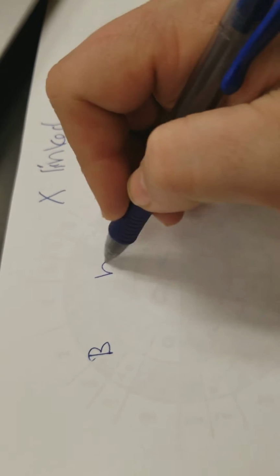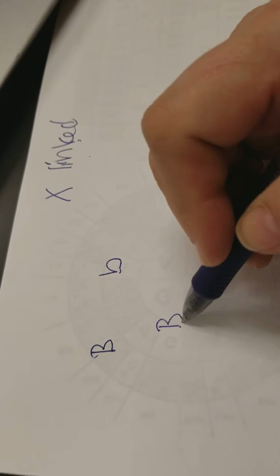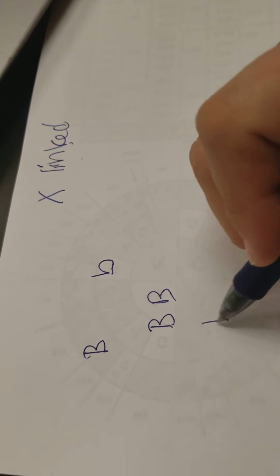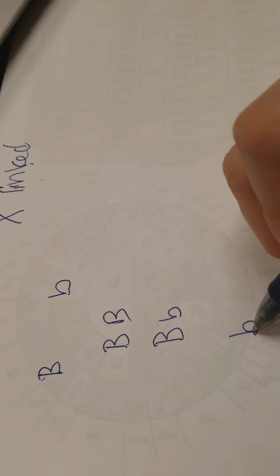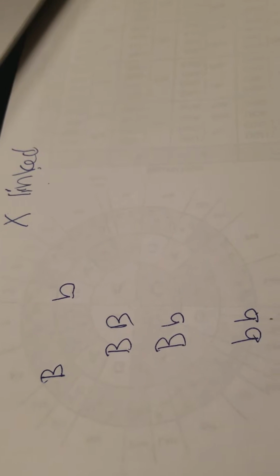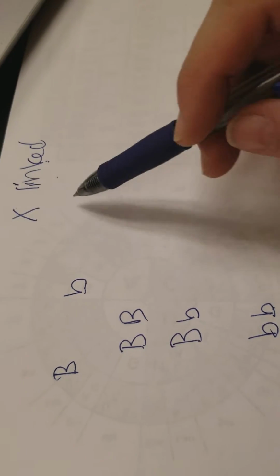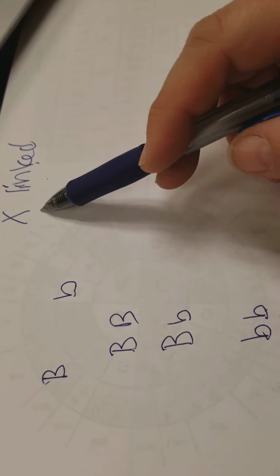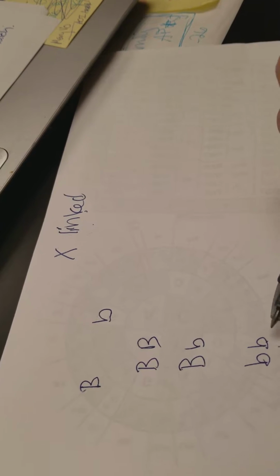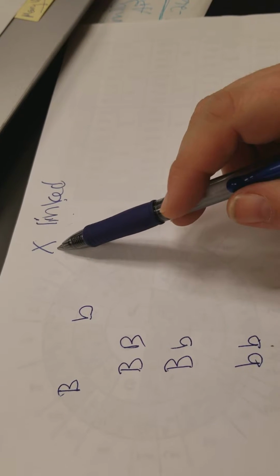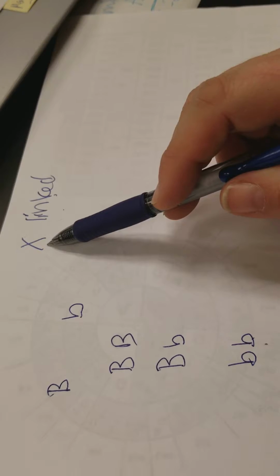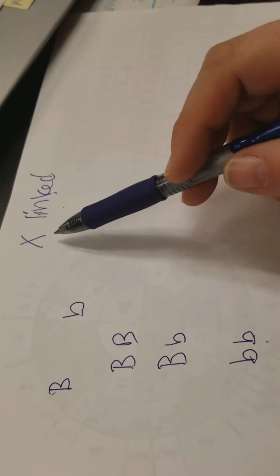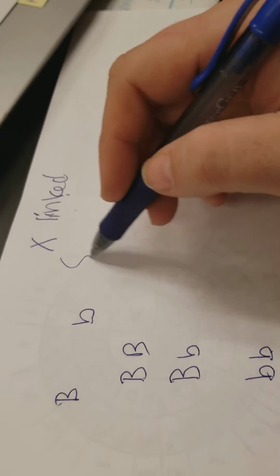All right, in this video, I'm going to show you how to do X-linked. So once again, we're going to start with our normal. If we have big B and little b as our alleles, I could have big B or little b, okay? So that's our standard. Now, if we're talking about X-linked, though, this means that these alleles are on the X chromosome. If you're a female, you get 2 X chromosomes, and if you're a male, you get only 1 X chromosome. So that changes how this works.